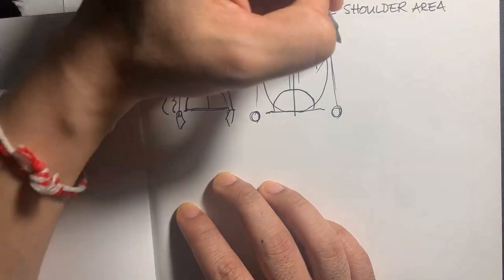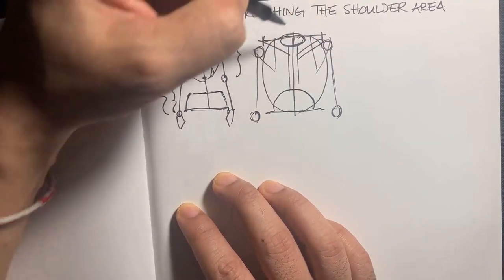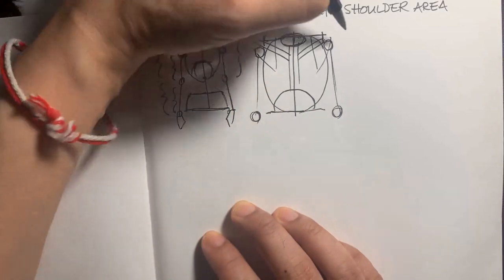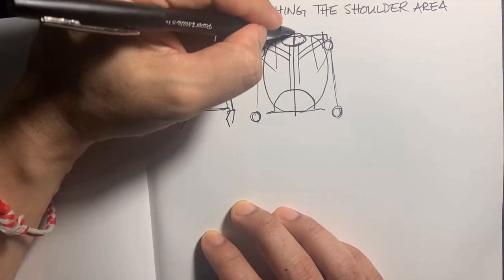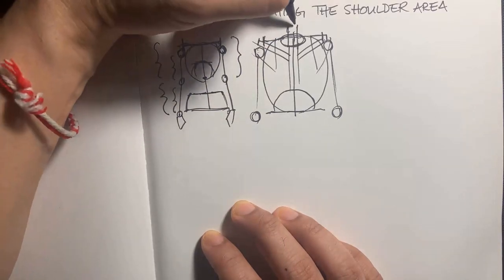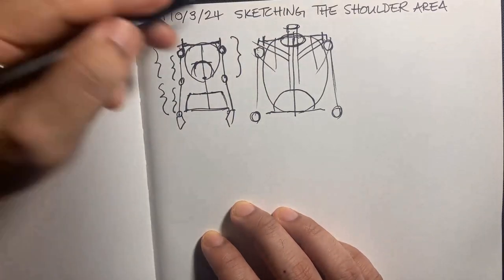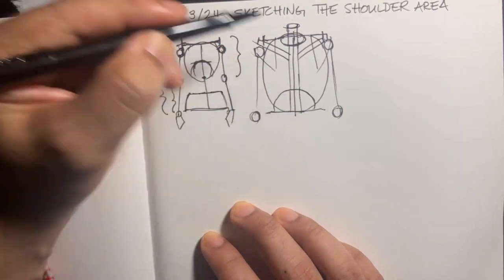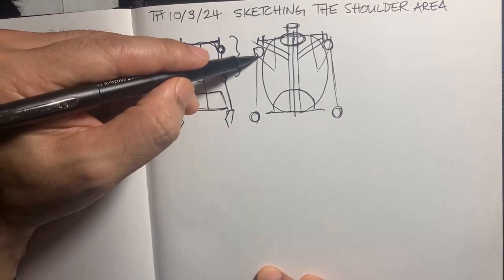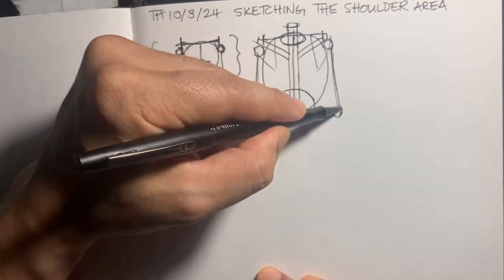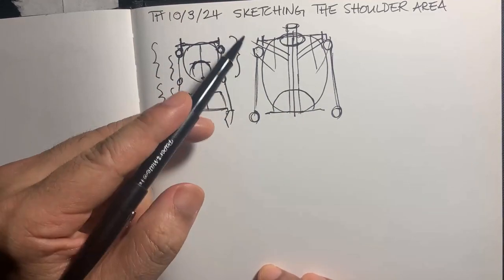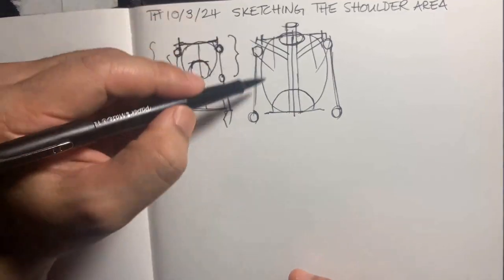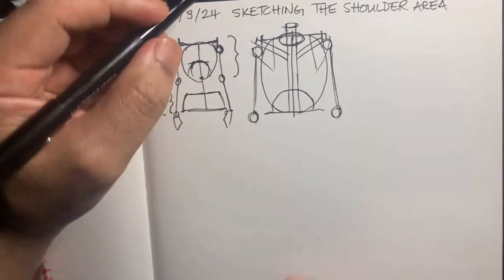It's like a framework, and then the spine. So from here, you should be able to look up a skeleton reference, and it should fit.